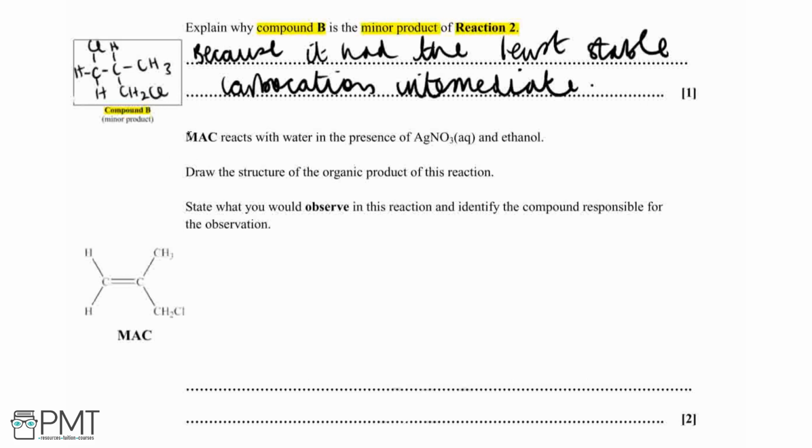Now we are told that MAC reacts with water in the presence of aqueous silver nitrate and ethanol. And for this question, we need to draw the structure of the organic product, state what we would observe in this reaction, and identify the compound responsible for the observation overall. So with our compound MAC, this has got a chlorine atom overall.